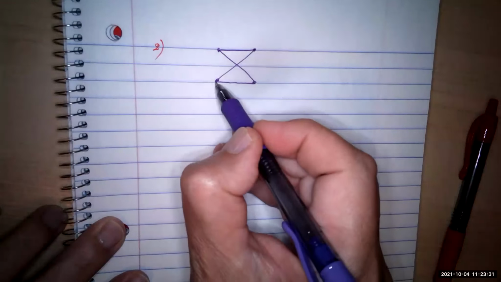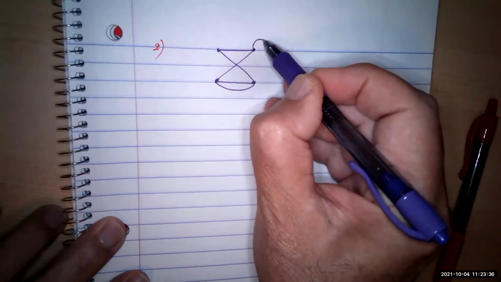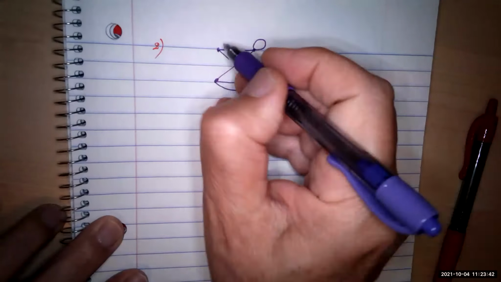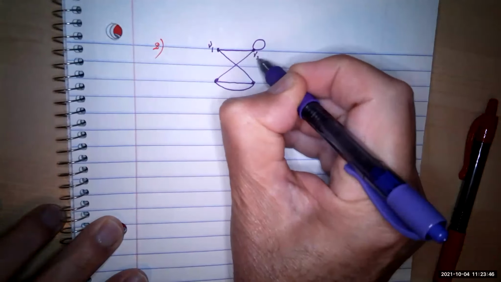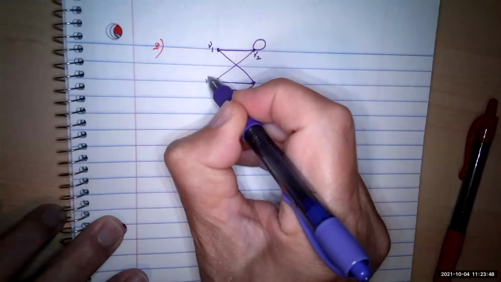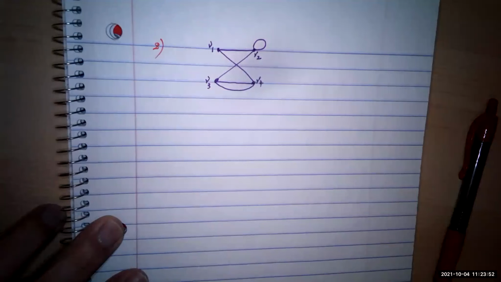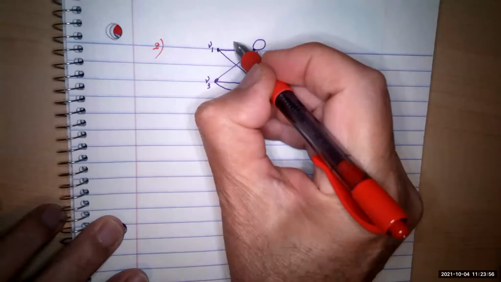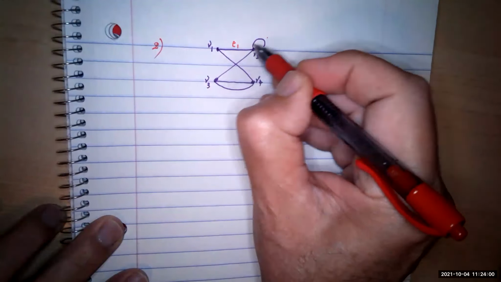This is the one. And there is a loop here. Okay, so the vertices are going to be V1 over here, V2, and that's V3 and V4. Now the edges: you have E1 here. This loop would be considered as one edge.